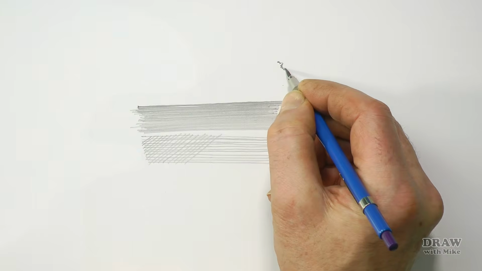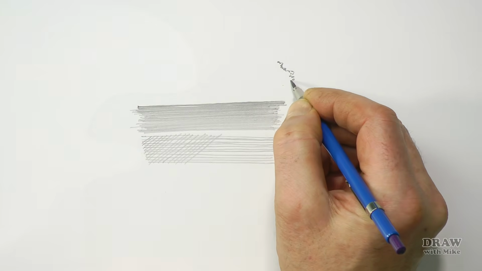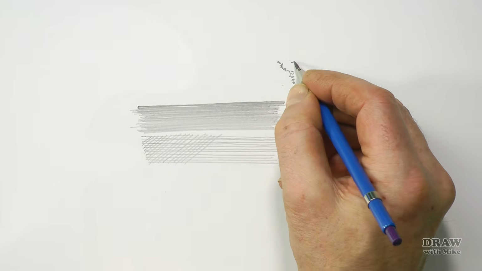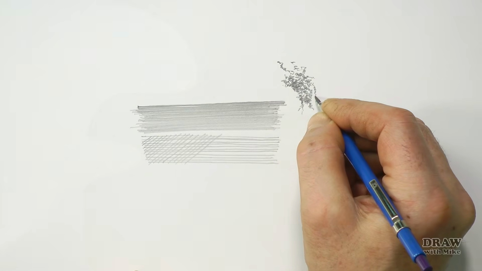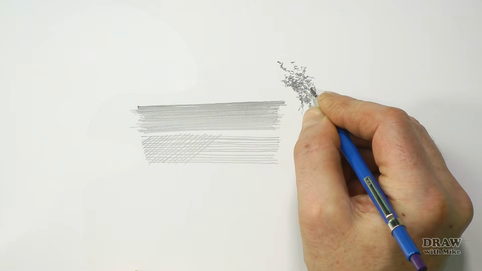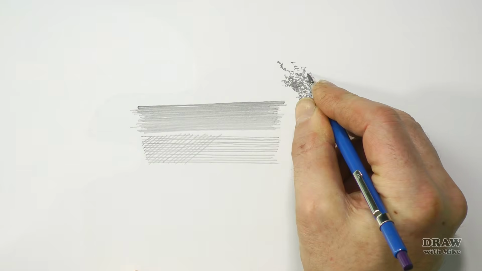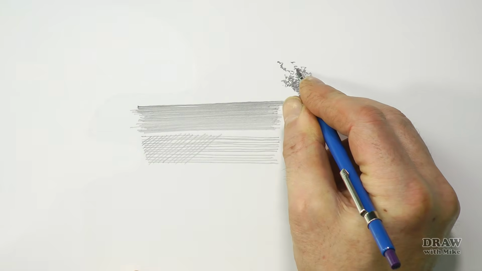I'll add a fourth mark, scribble. This is really just a wandering line that describes the feeling of a surface rather than its true physical appearance. I'm very much in favour of scribble. It can travel in any direction without pause and describe a wide variety of textures.